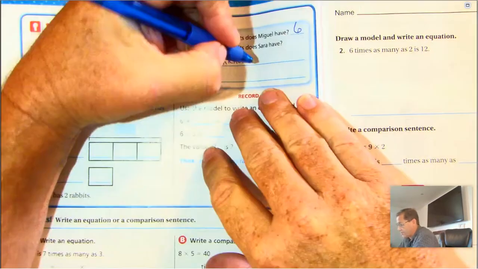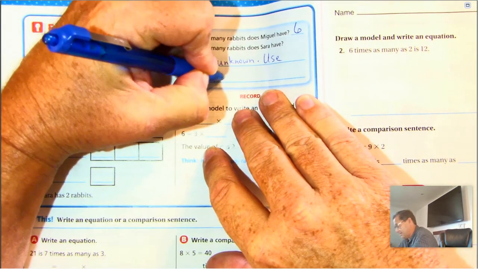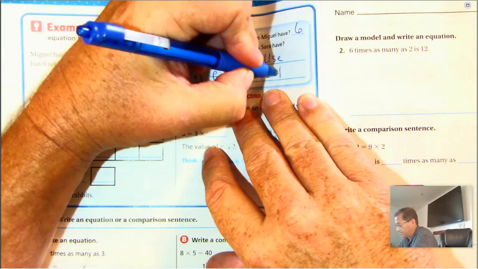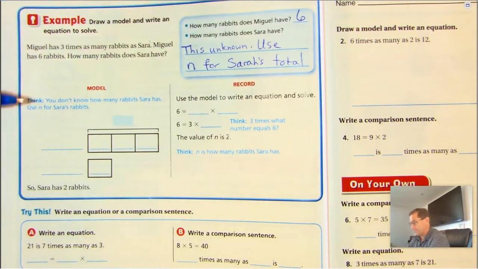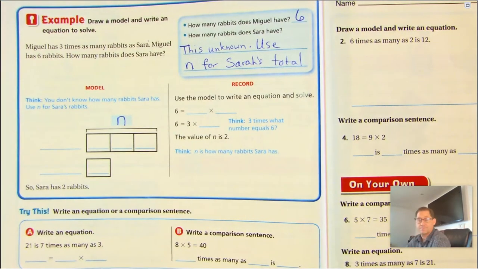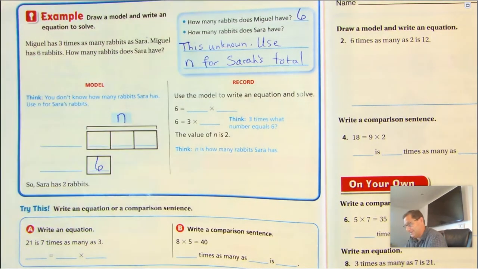And so we're going to use n for Sarah's total. So in our model, we don't know how much Sarah is. We know that Miguel has 6.